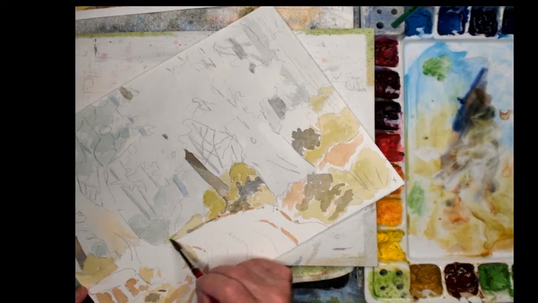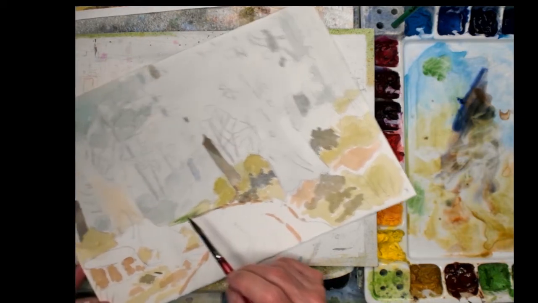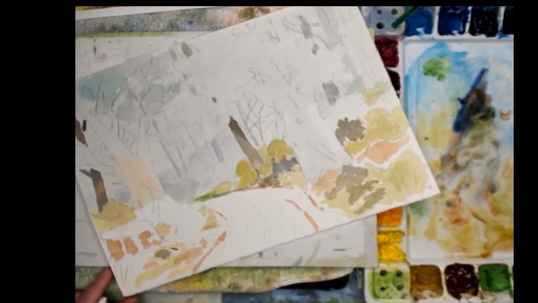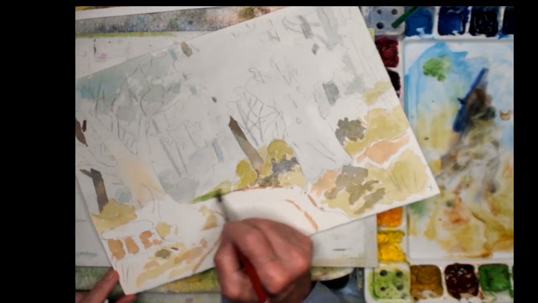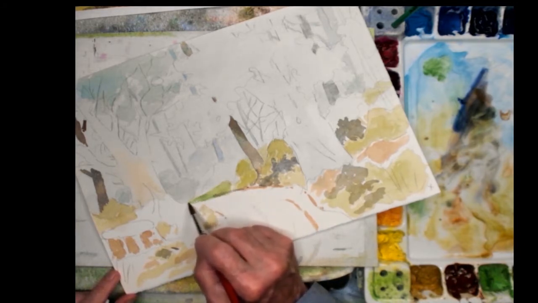I'm mixing up a little more green. Define that roadway. Give myself a little more contrast back there along the edge of that road. To put a little darker value back in there to define the edge of that road going into the background.